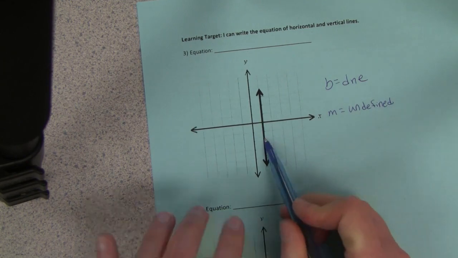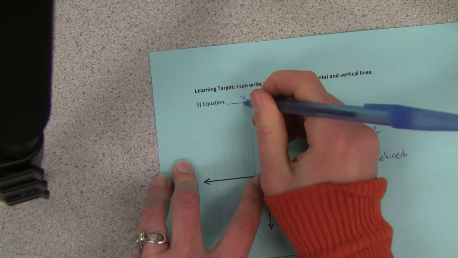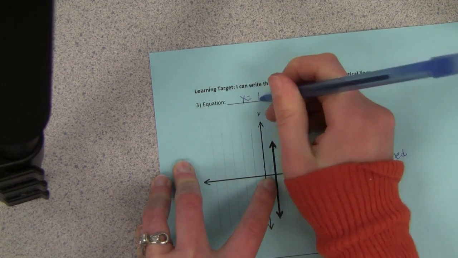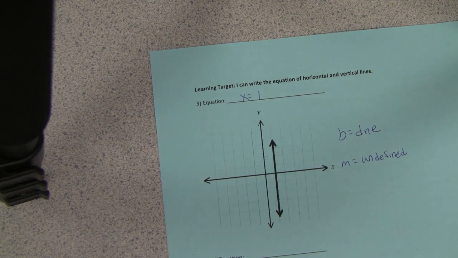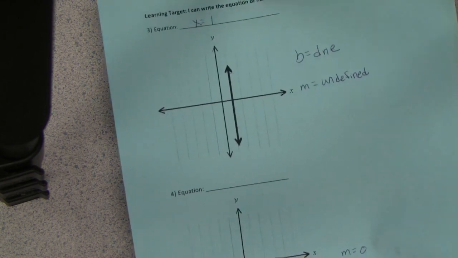Okay, so because I don't have a y-intercept, I don't say y equals for a vertical line. I say x equals whatever my x-intercept is, which in this case is 1. I know I'm moving quickly, but again, if you need to stop, pause, or replay, go right ahead. Talk to the person next to you if you have to.